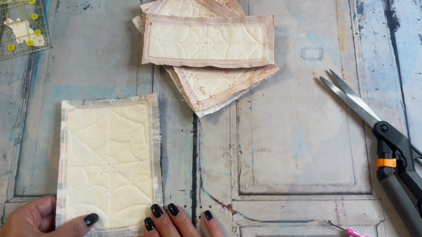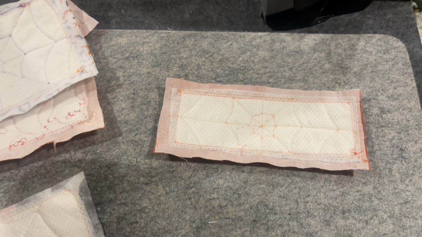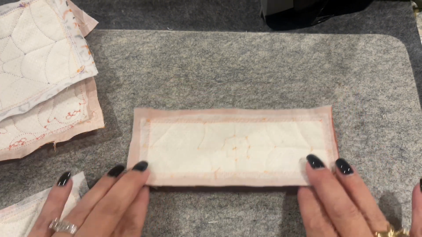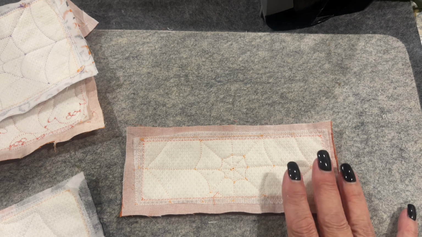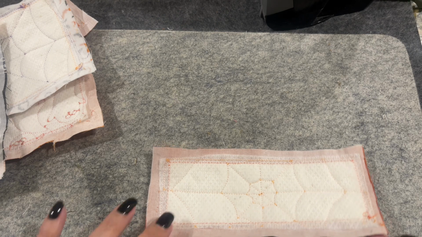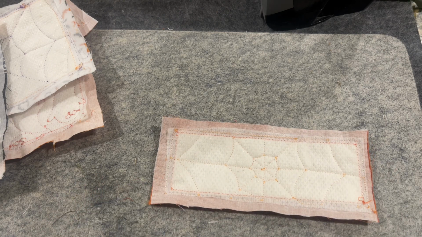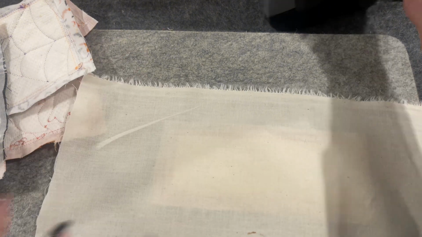Now I will press them and then cut them to size. I have used a little bit of best press, and I've noticed that with the no-show mesh, my iron sticks to it a little bit, and I'm not sure if I just need to turn down the heat of my iron, but when I press the back, I have been pressing with a pressing cloth.